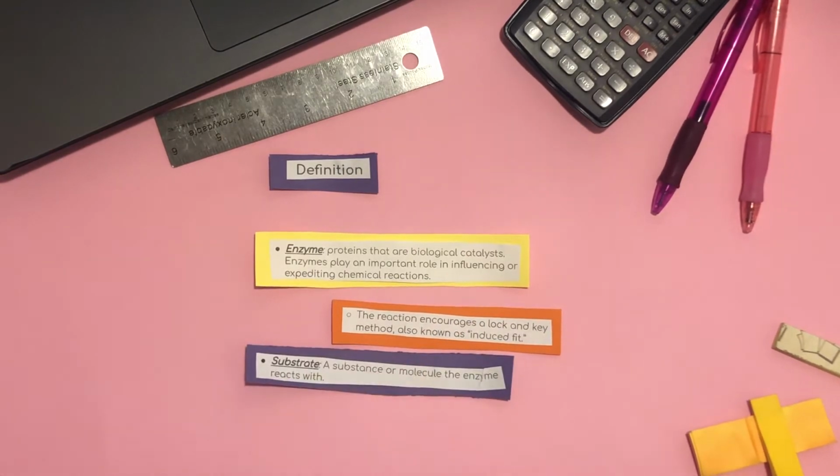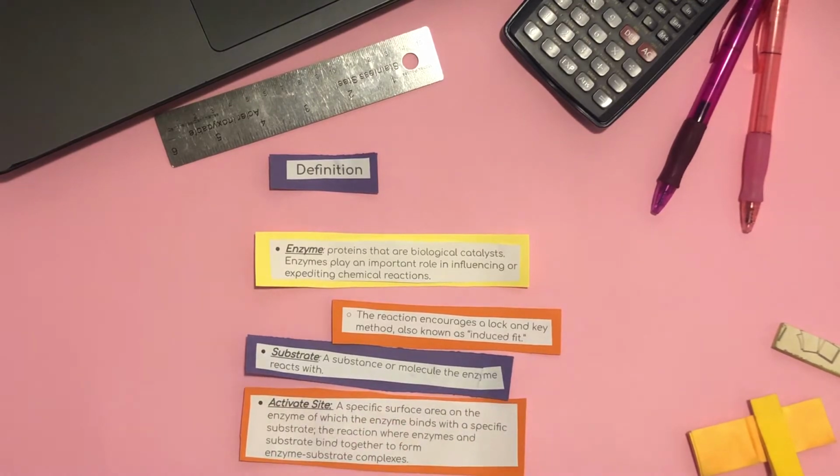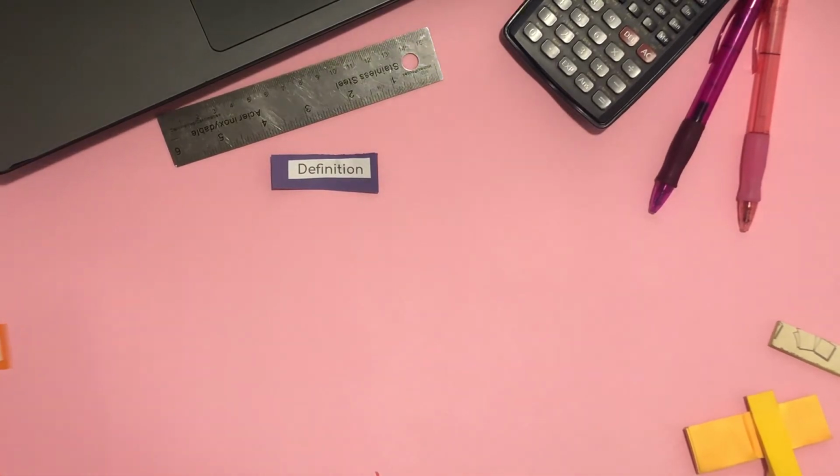Substrate: a substance or molecule the enzyme reacts with. Active site: a specific surface area on the enzyme on which the enzyme binds with a specific substrate. The reaction where an enzyme and substrate bind together forms an enzyme-substrate complex.